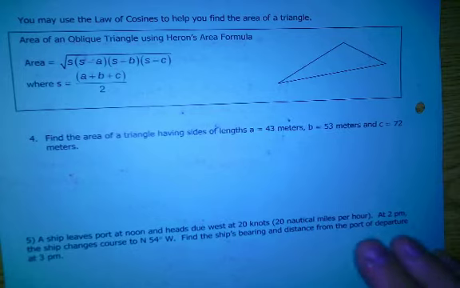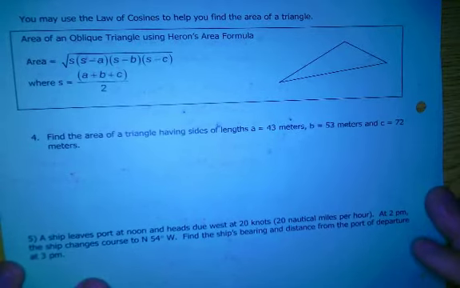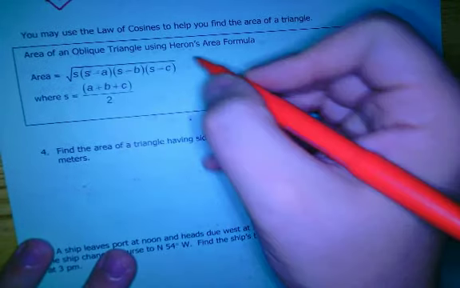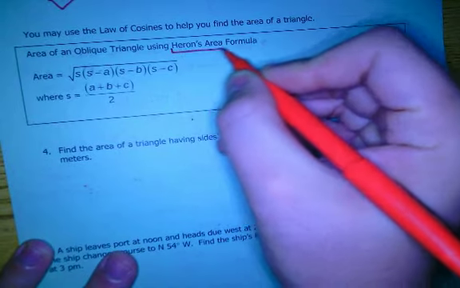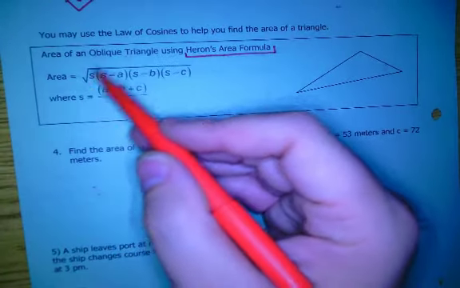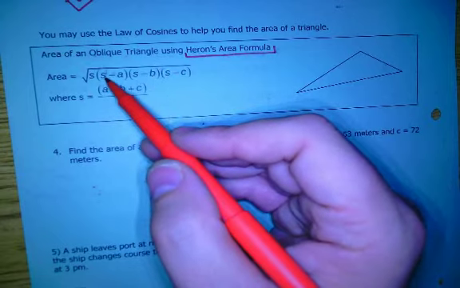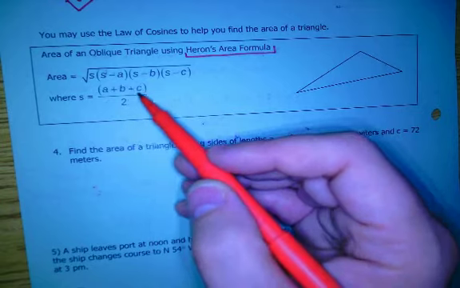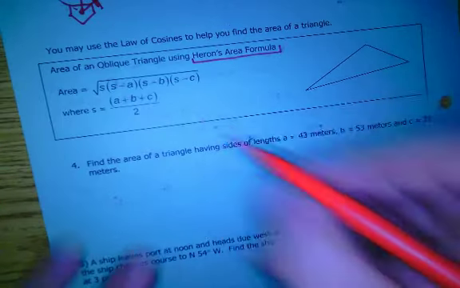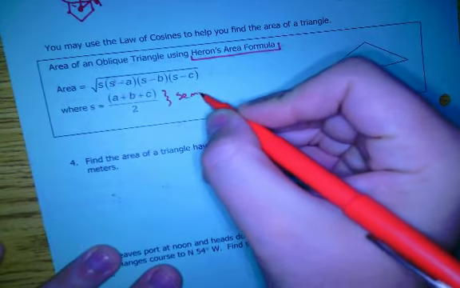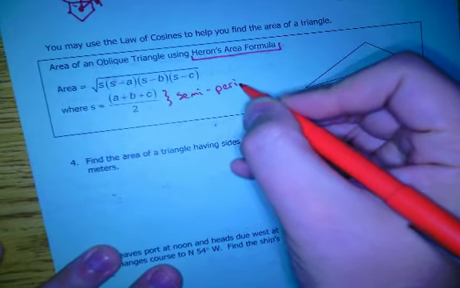Alright, area of a triangle. So we did one using law of sines, which is kind of easy to understand, especially compared to this one. For the area of a triangle, we can also use Heron's formula. So this is what it is. It's just the square root of s times (s minus a) times (s minus b) times (s minus c), where s is (a plus b plus c) over 2. This is the semi-perimeter.